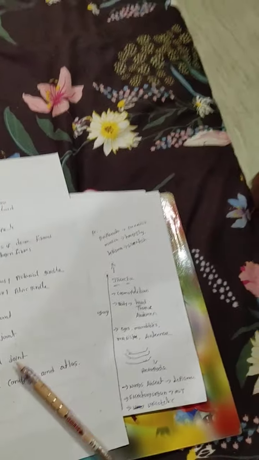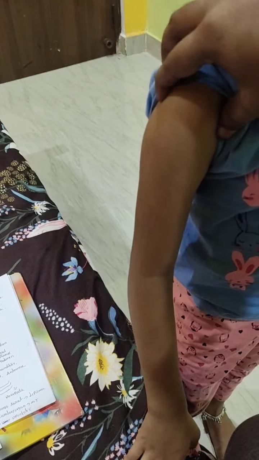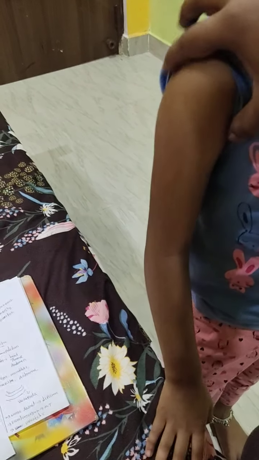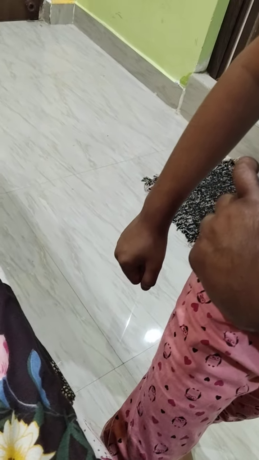See, this part is called the humerus and this part is called the pelvic girdle. Between this, see, ball and socket: it is like a socket, this is like a ball, and it will be rotated. Rotation. That is a ball and socket joint. And another one, see, this is the femur and this is the pelvic girdle. Between the femur and the pelvic girdle, in this region also they have a ball and socket joint.